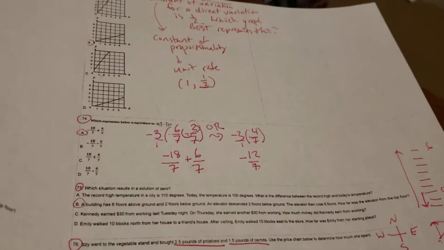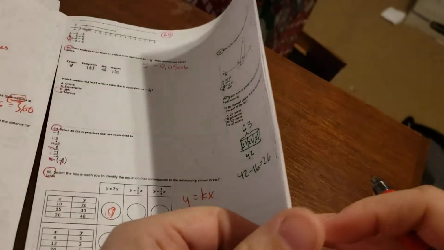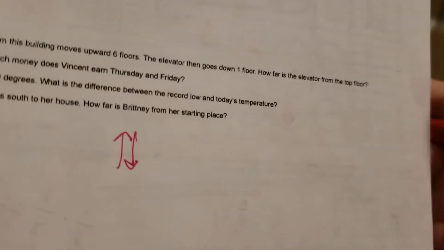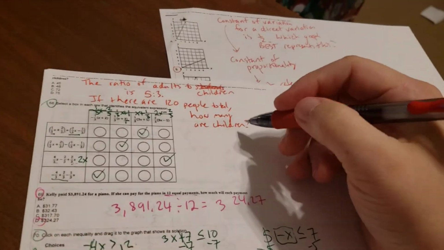Let's take a look at number 67. Still this page. Number 67. No, it's not. 67 is the next page. I didn't write the number down. Okay, 67 is a ratios problem. And a ratio is slightly different than a rate.